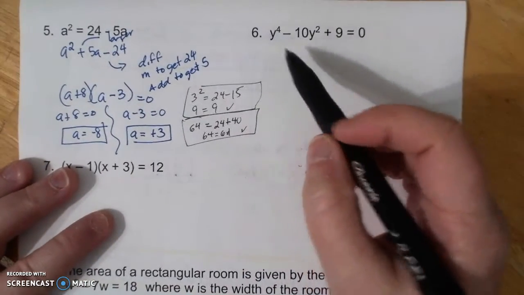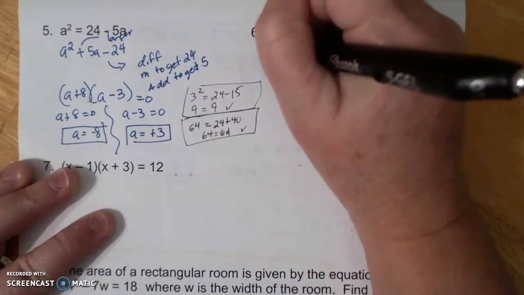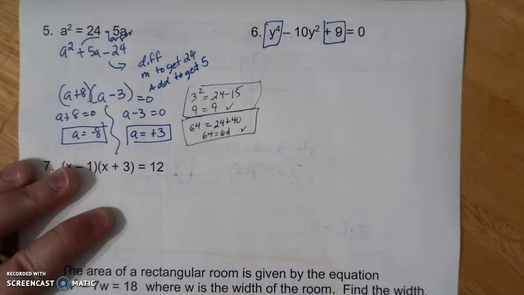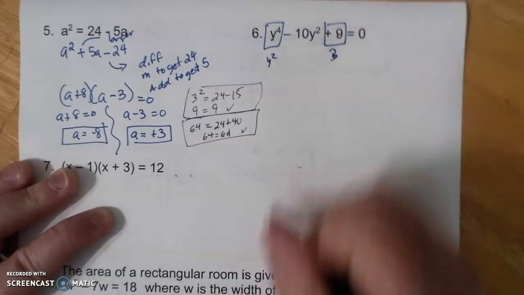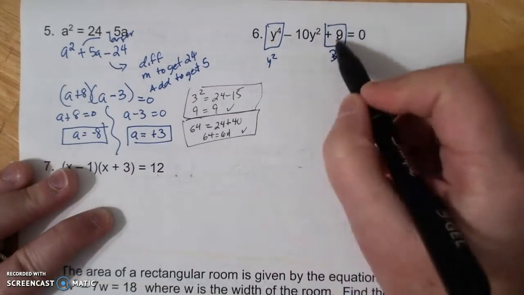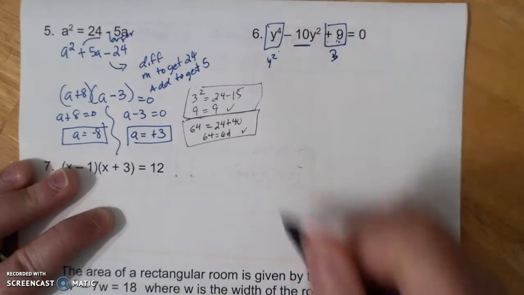Okay, looking at this one, I have a 4, I have a 9, and that should tell you a difference of 2 squares. Okay, because that's y squared, and that's 3, yes? So that's not going to be y minus, because there's a middle term.